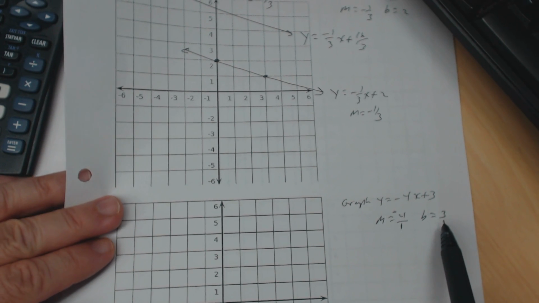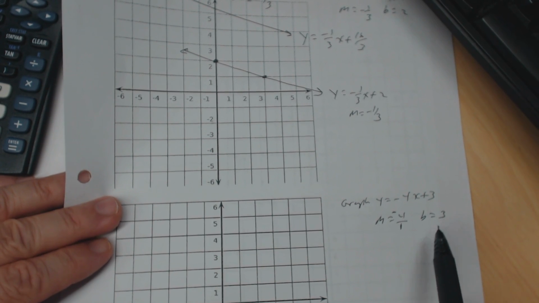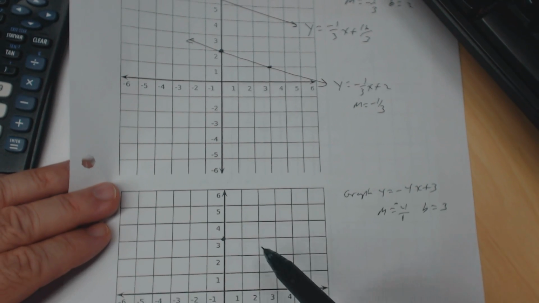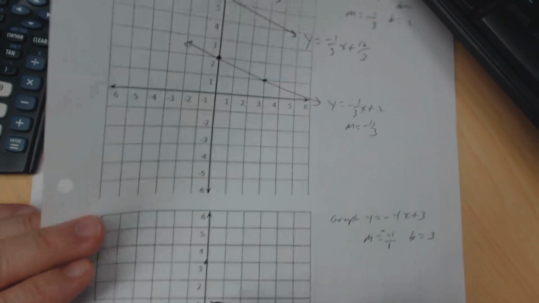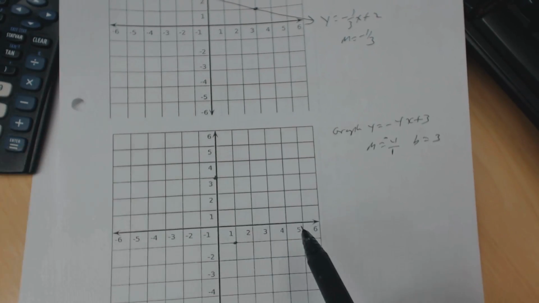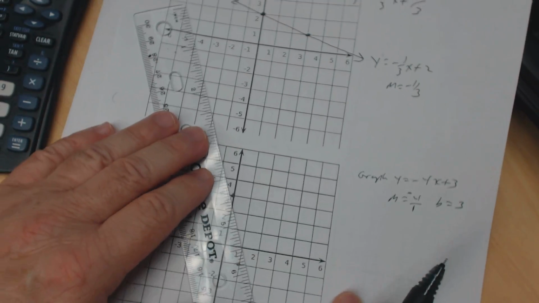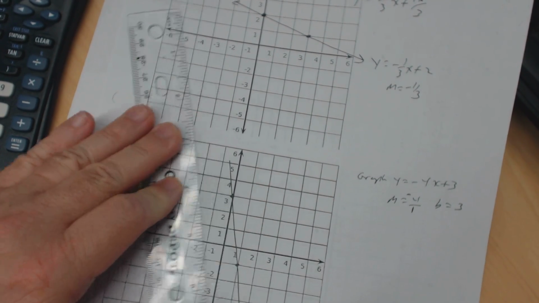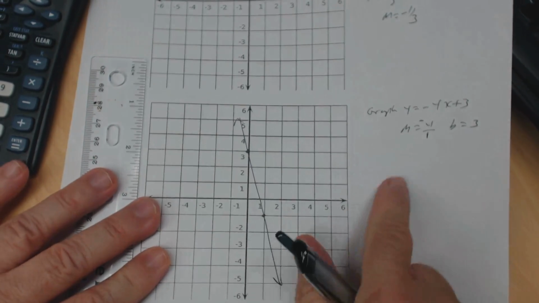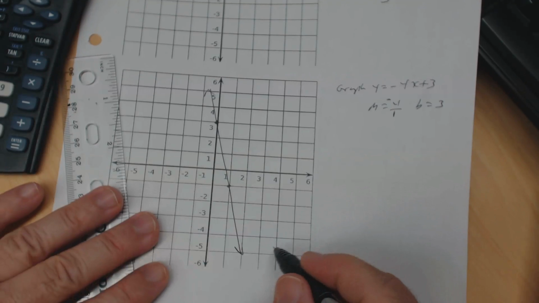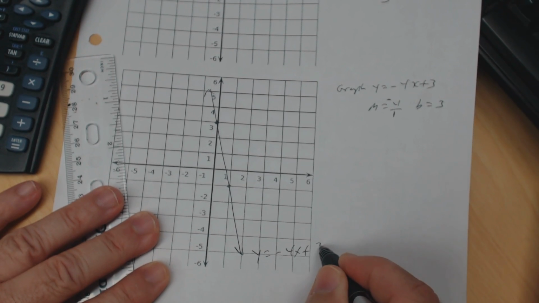Alright, so remember the first thing you do is you're going to plot the y-intercept. So across the y-axis at 3. And I'm going to use the slope to find the other point. So I'm going to go down 4, 1, 2, 3, 4. And then to the right 1. And so I get this. Alright, so then we'll draw the line. And the equation of this line is y equals negative 4x plus 3.